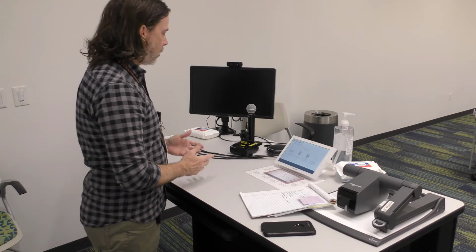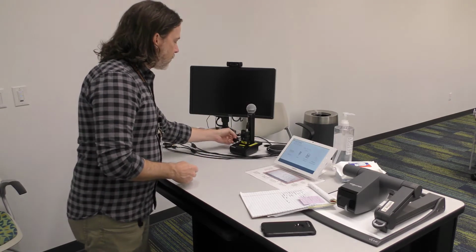To turn it off, you place it back in the cradle, and it turns off. Please don't forget to place them back in the cradle carefully because they can break somewhat easily. Don't try to force them into the cradle. But that's the basics of how to use the microphones.